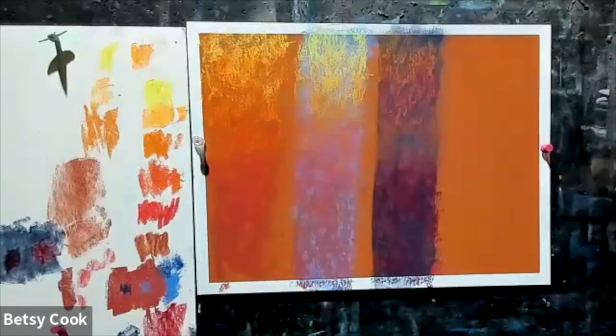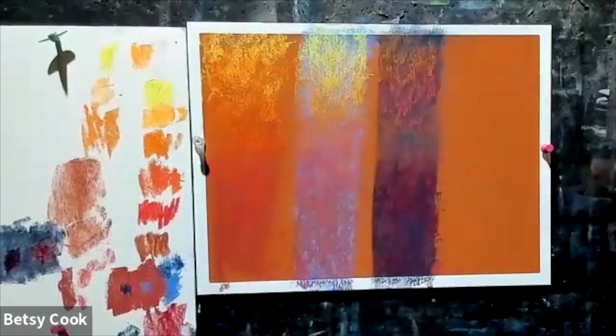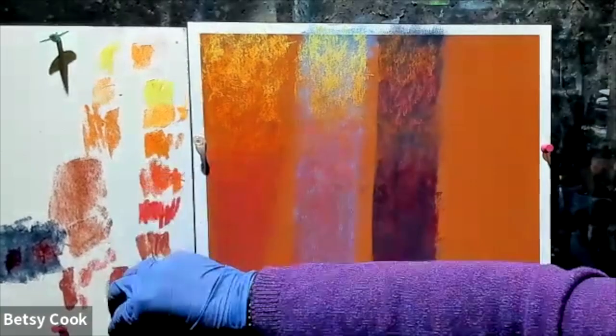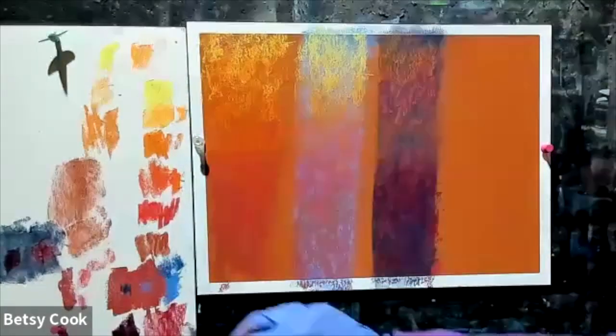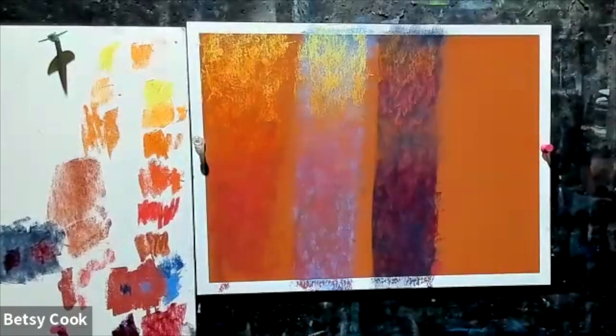So now you have a whole different feel. And again, all the same, just added the red and that violet. Let me put the violet over here to the side so you can see it. It's a really pretty red violet. And it's a really nice red. So those two colors change there.